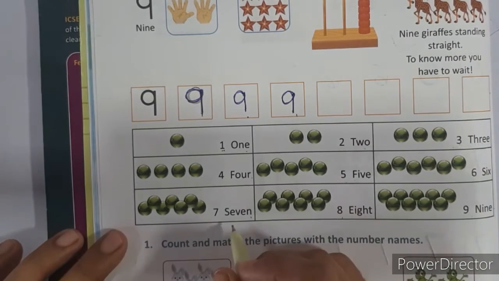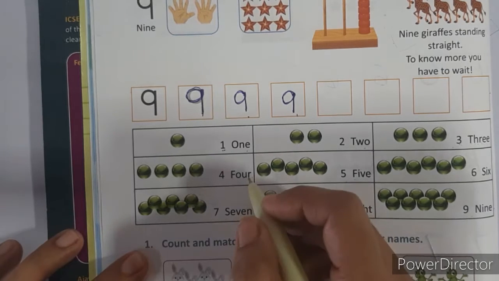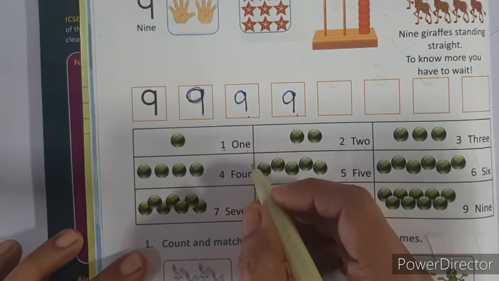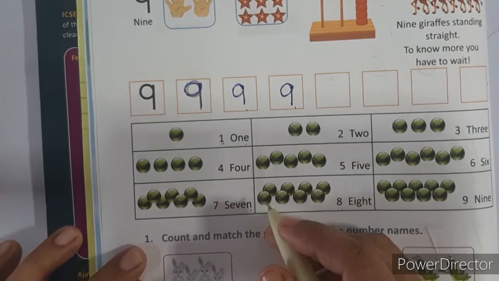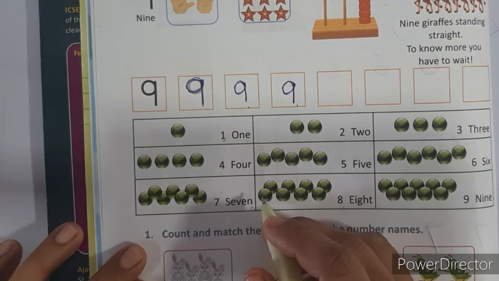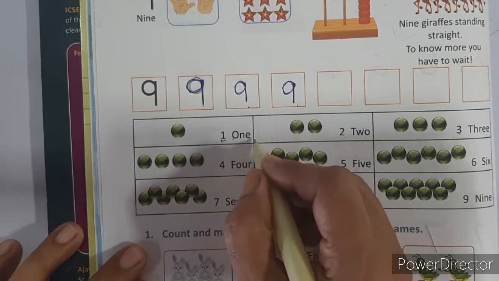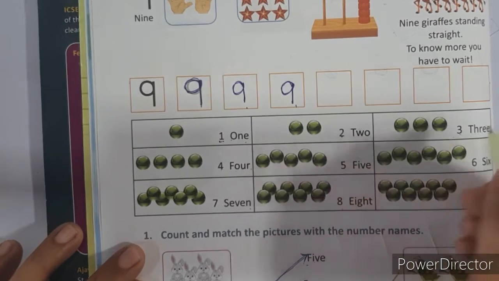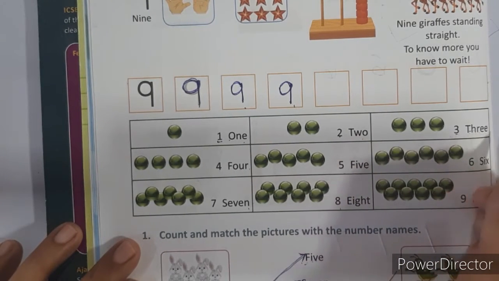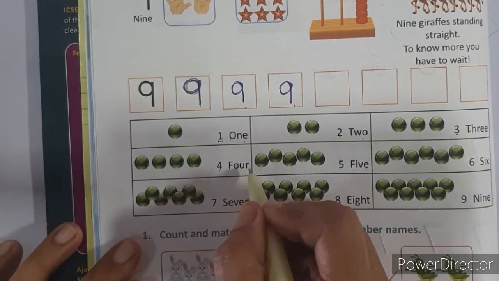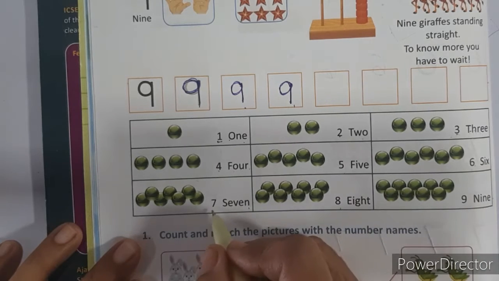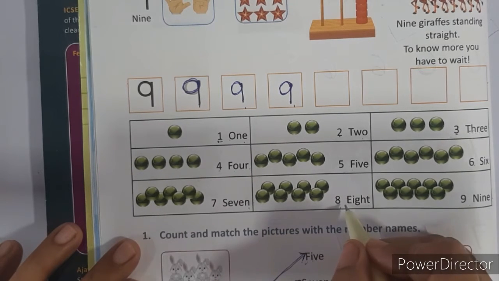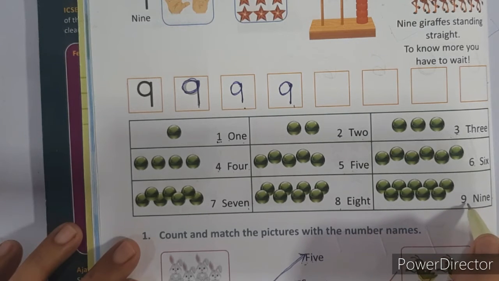Now next thing what we are going to know is about the number names. You have already learned in your previous classes the spellings, the number names, that is 1, O-N-E 1, 2, T-W-O 2, 3, T-H-R-E-E 3, 4, F-O-U-R 4, 5, F-I-V-E 5, 6, S-I-X 6, 7, S-E-V-E-N 7, 8, E-I-G-H-T 8, 9, N-I-N-E 9.